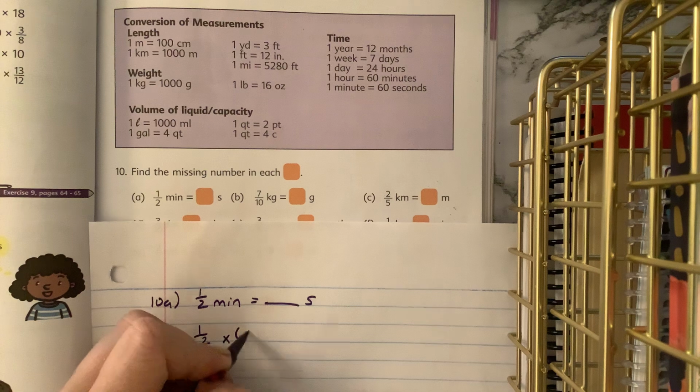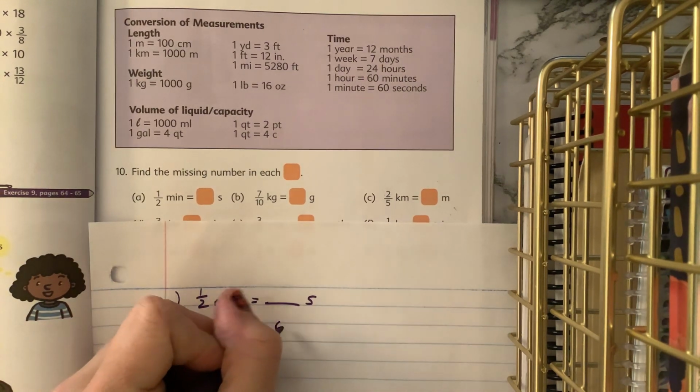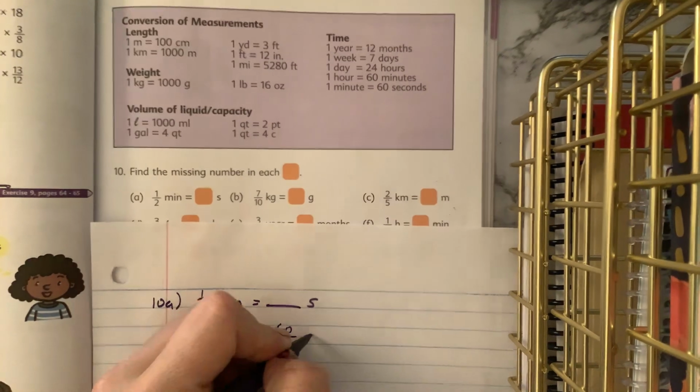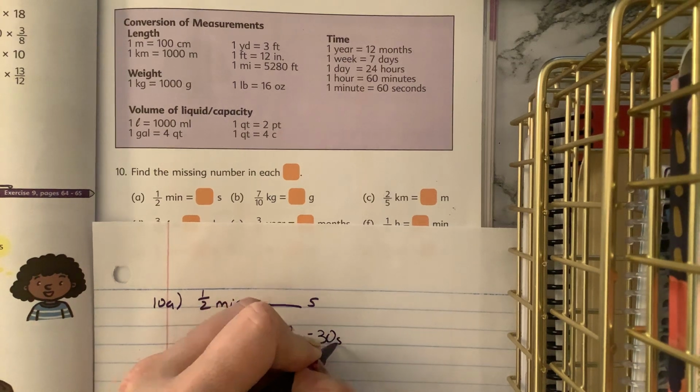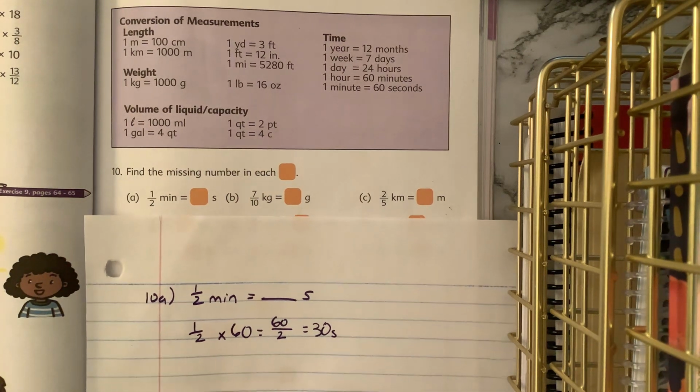60. So we multiply 1/2 by 60, which when we multiply across is 60 over 2, which we then have to simplify and get 30 seconds. Now, 5th graders, you probably already know like 1/2 a minute is 30 seconds. I didn't have to do the math. That's probably true. But that's not going to be true for every one of these. So we really just want to keep going through the process.